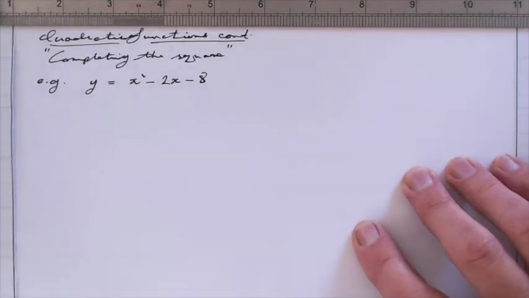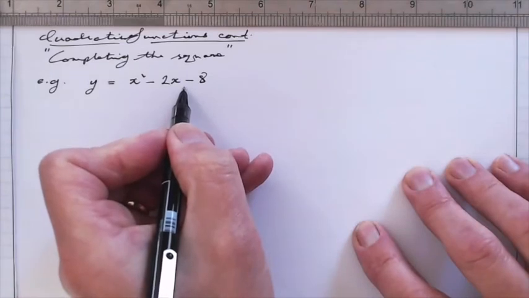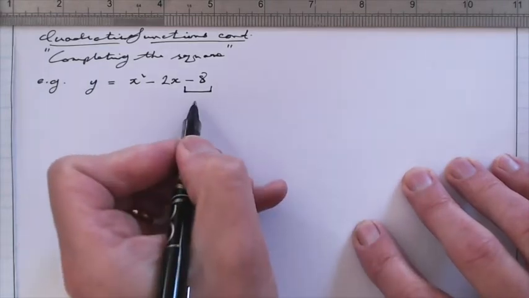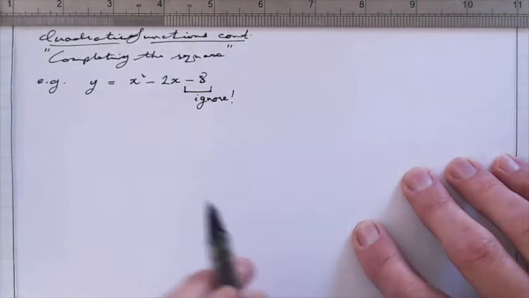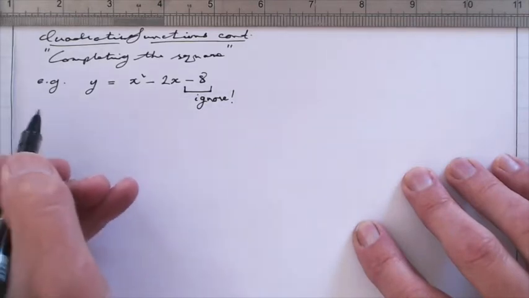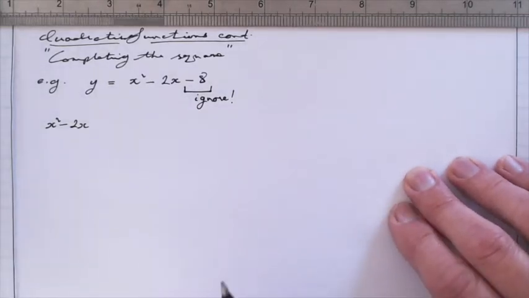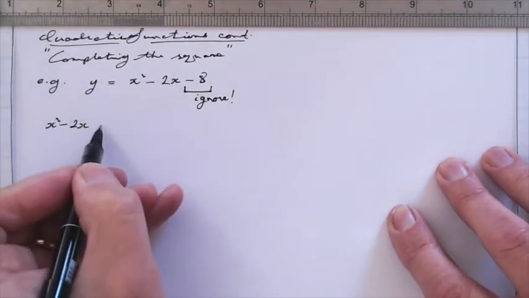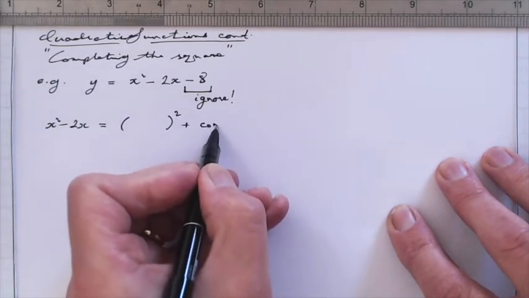What does that mean? Well, here's how you go about this. When you complete the square, your first step is ignore the bystander. Let's call that constant that gets tacked on the end of a quadratic function the bystander, and I want you to ignore it at first. We're just going to concentrate on the first two terms. Okay, and our aim is to write these terms as something squared plus a constant. That's our aim.